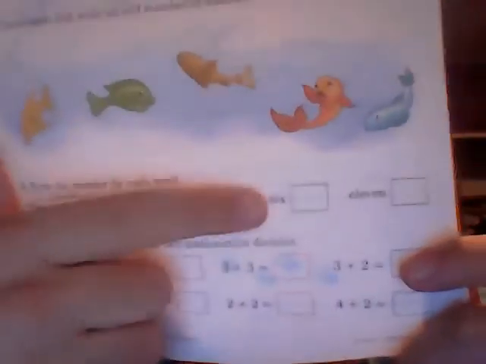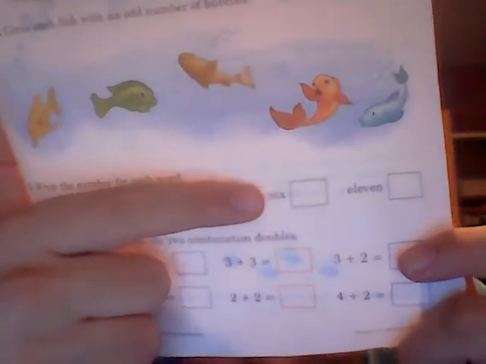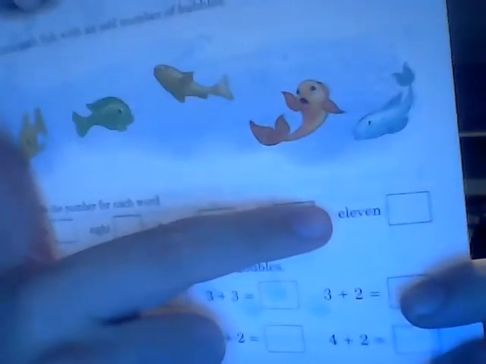Next we have some words, and they want you to write down the numbers. So this is 15, 15. So put a 15 here. This is 8. So put an 8 here. This is 20. So put a 20 there. This is 6. So put a 6 there. And this is 11. So put an 11 there.